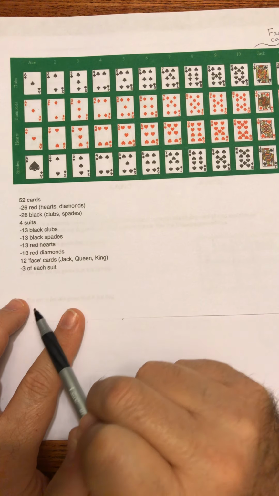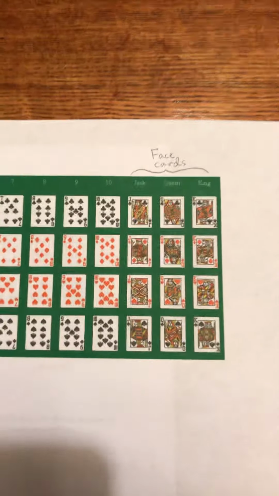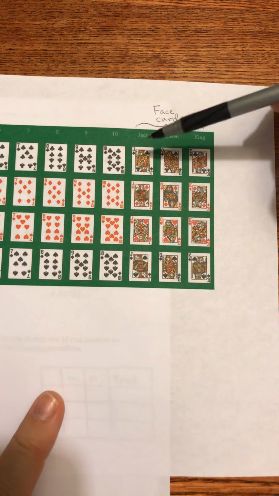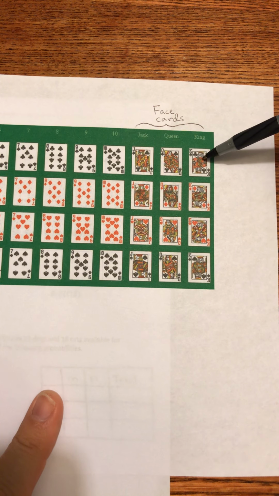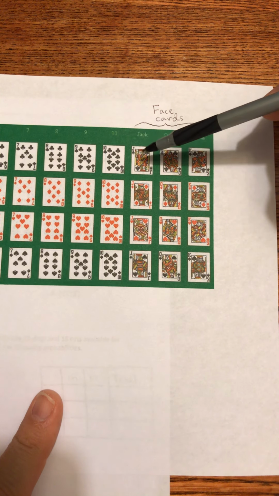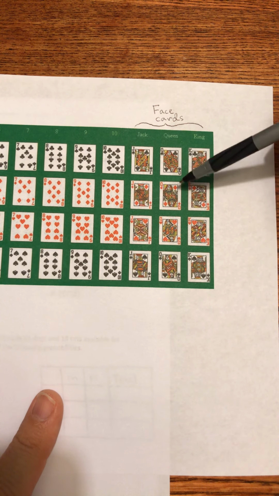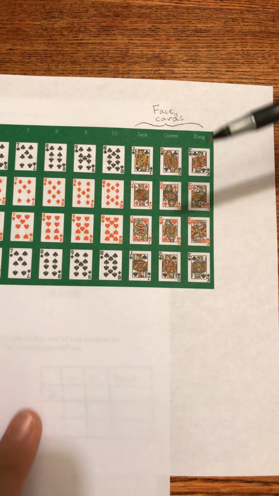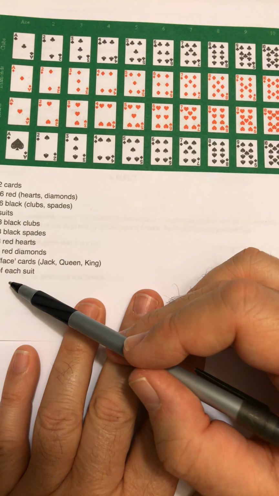And there's something called face cards. There's 12 face cards, and these are the face cards. The jack, the queen, and the king. And each suit has 3. Each has a jack, a queen, and a king. So there's 12 face cards, 3 of each suit.